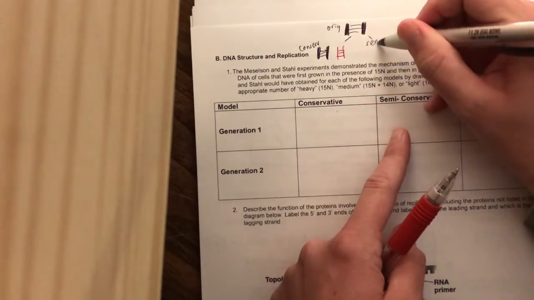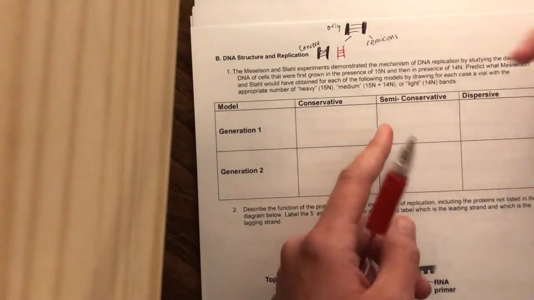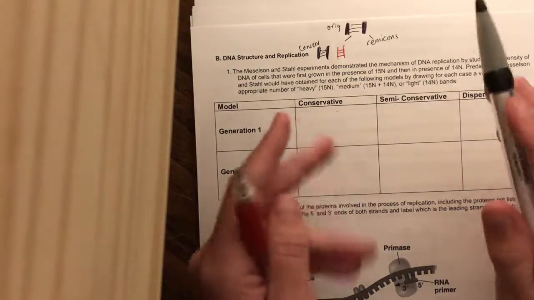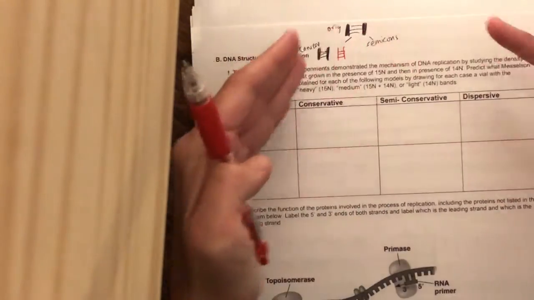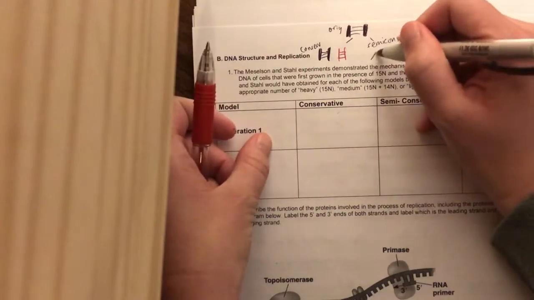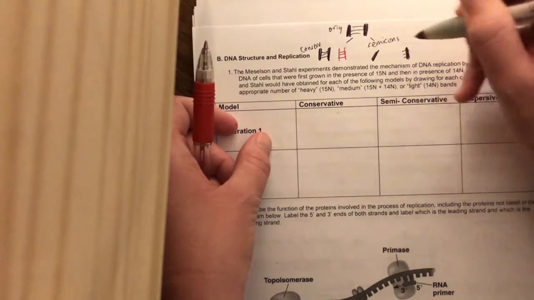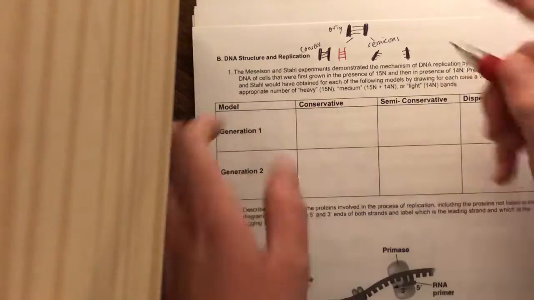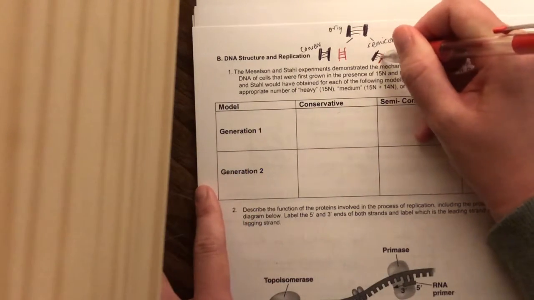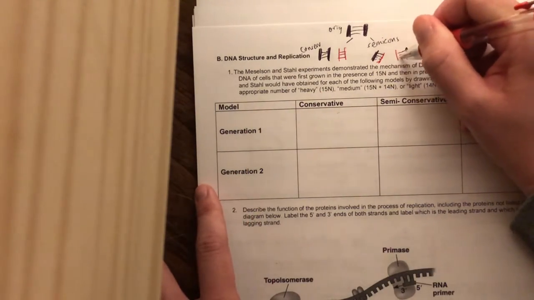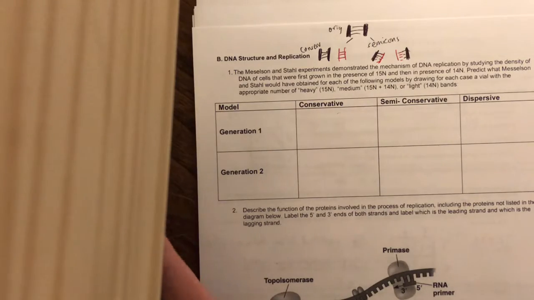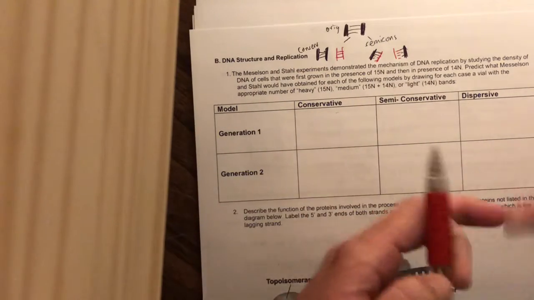If we assume semi-conservative, then that's when the DNA strand opens up. So it looks like this, both sides open up, and then we add new nucleotides in on the inside. Okay, and that's what we know is right.